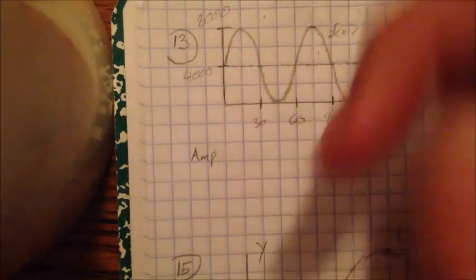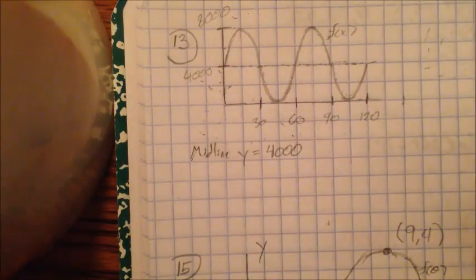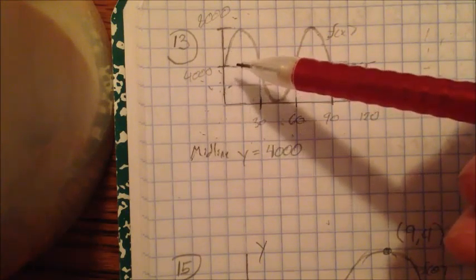Oh, we're not doing amplitude, I'm sorry, we're doing midline. Midline at y equals 4,000. And the amplitude takes 4,000, from starting at the midline, it takes 4,000 to get to the max, and it takes 4,000 to get to the minimum. Our amplitude is 4,000.